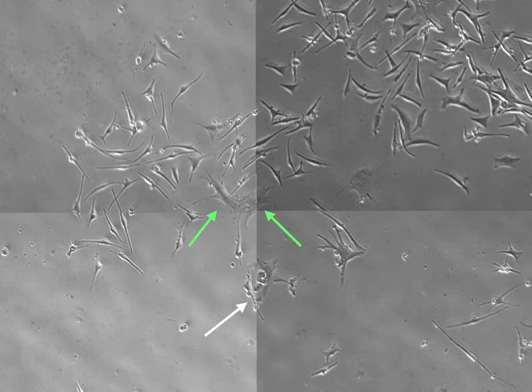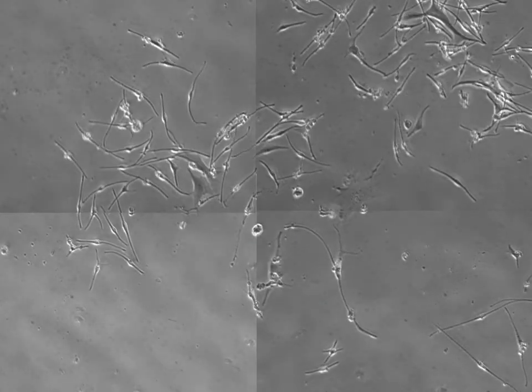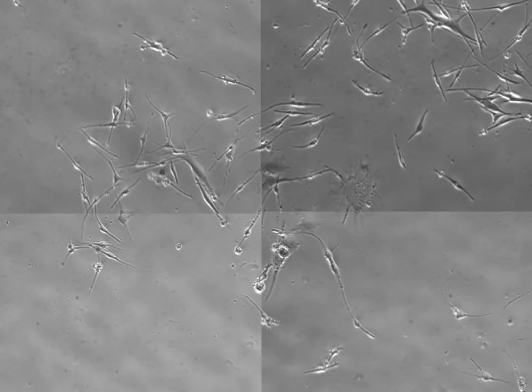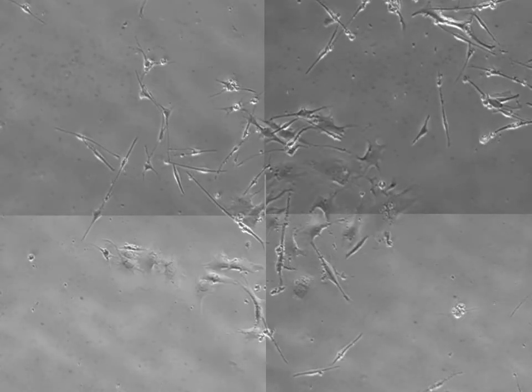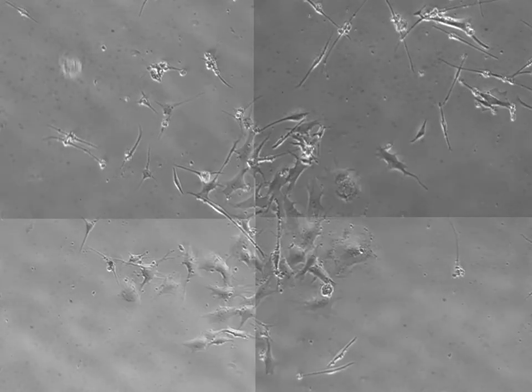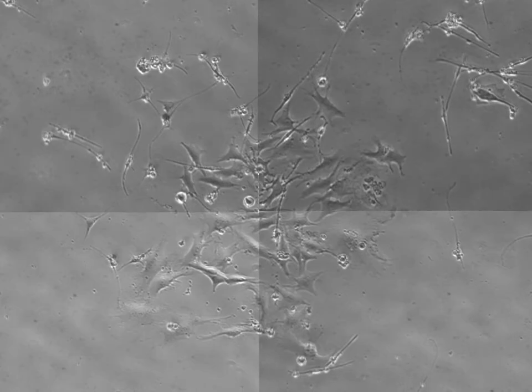However, the cell below, labeled by the white arrow, appears stressed. As the video continues, the cell labeled by the white arrow continues to be stressed and does not proliferate. However, the cells labeled by the green arrows end up forming a large resistant colony. We found this result perplexing, as two sister cells should have the same mutations and thus have the same potential to become resistant, unless the mutation happened during that last final division, which seems unlikely.